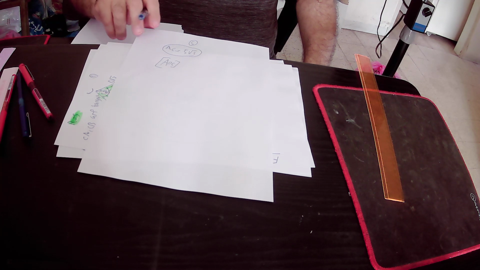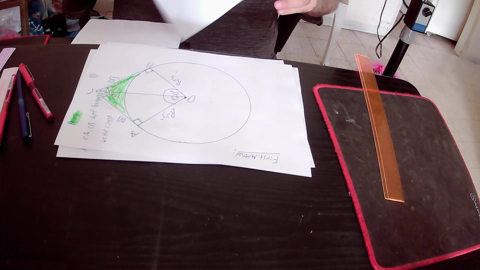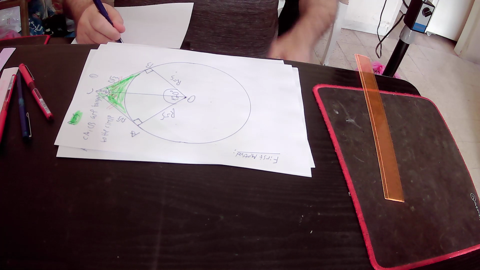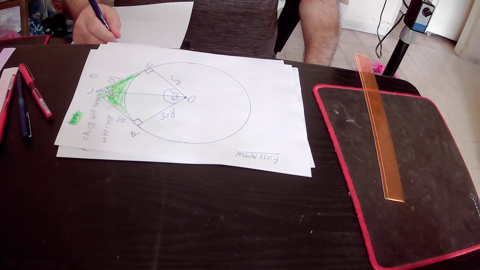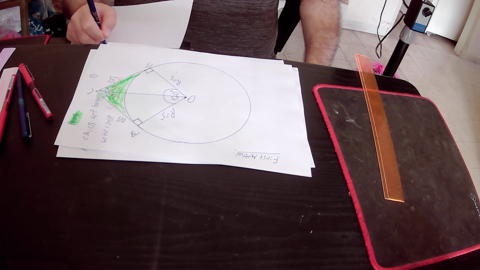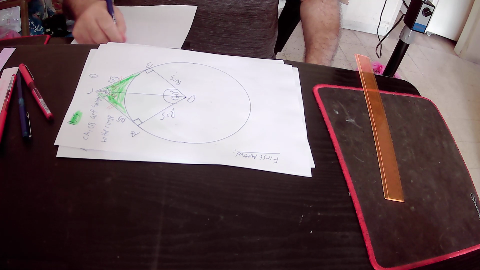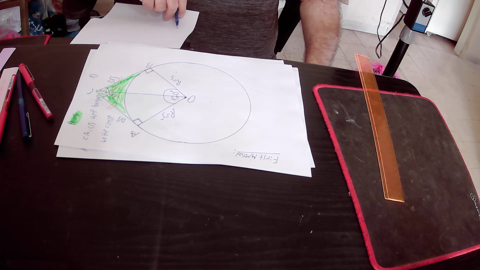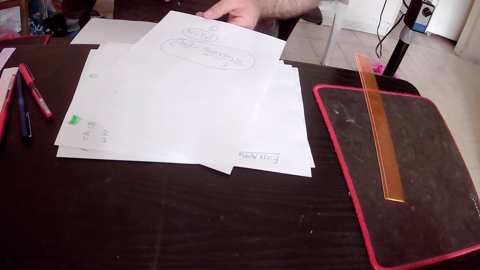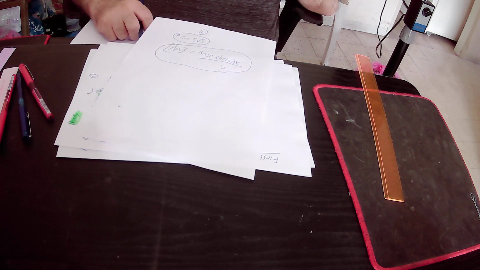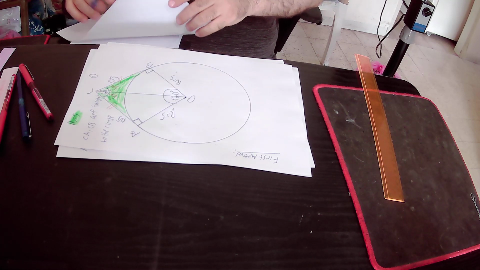So the area of triangle AOC will be equal to the base of the triangle times the height to the base divided by 2. The area of triangle AOC equals the base of triangle AOC times the height to the base divided by 2.